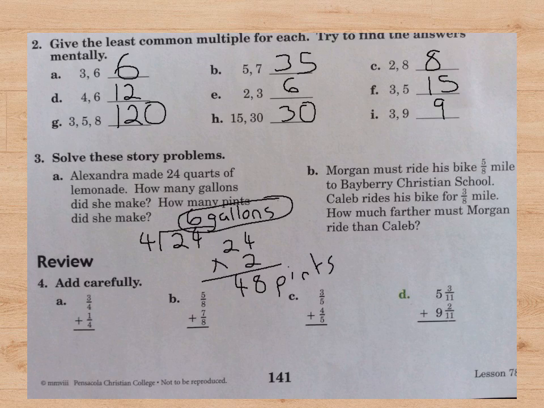Okay, B. Morgan must ride his bike 5/8 of a mile to Bayberry Christian School. Caleb rides his bike for 3/8 of a mile. And then it's asking, how much farther must Morgan ride than Caleb? So we have to subtract: 5/8 minus 3/8.